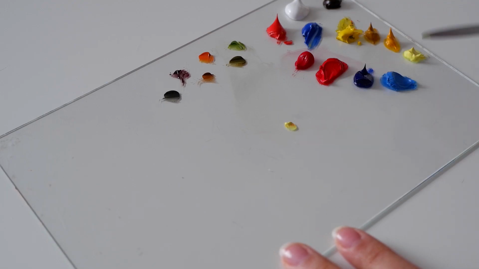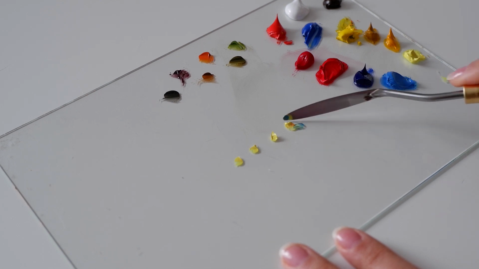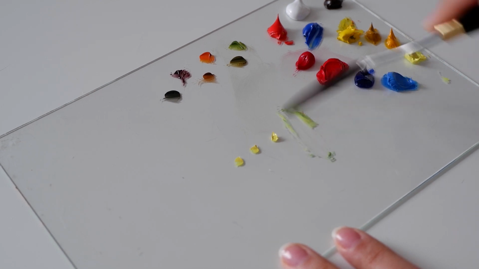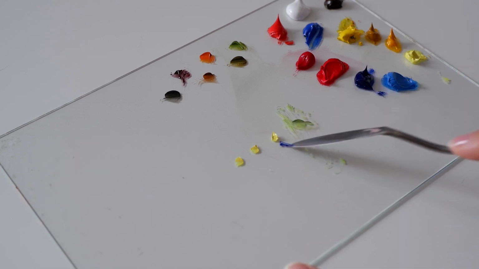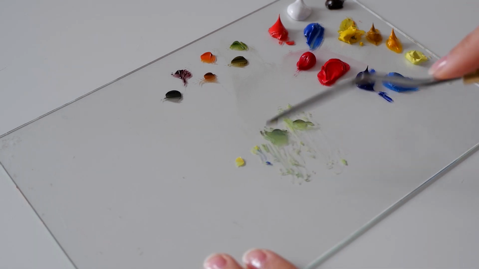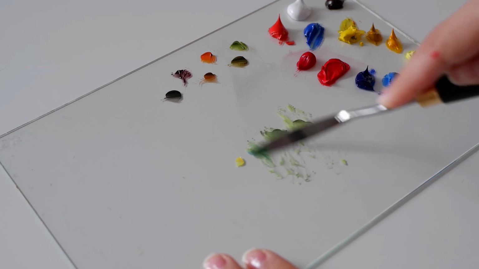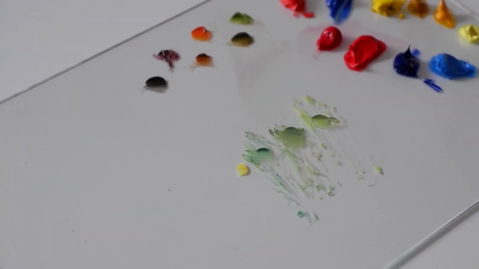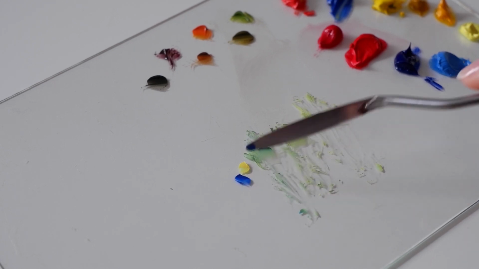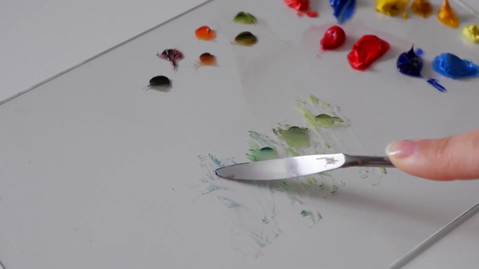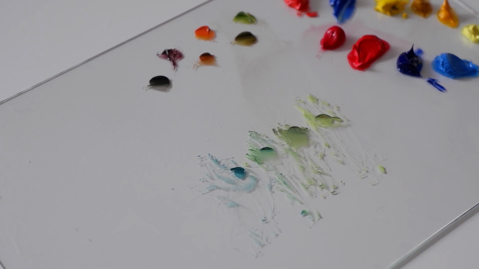Now I put here cadmium yellow lemon and we'll mix it with different blue colors to get green colors as we did at the beginning of the video. Cerulean blue into this one, ultramarine here and cobalt blue here. See how different they are. Now let's see how important it is to learn to put the needed amount of paint, not more or less. If we add too much blue color, it is still blue, not green.